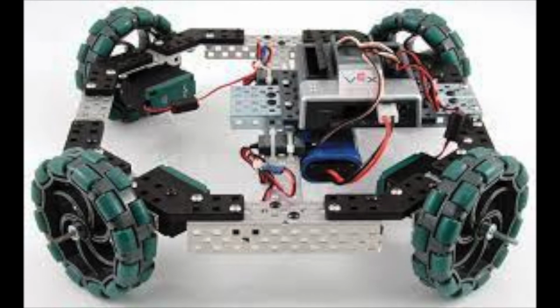Another problem with holonomic drives is that it takes up a lot of space due to the wheels' angles, because the wheels have to be 45 degrees to the main direction of movement in order for all 4 motors to be moving when it goes forward. That means that mounting the wheels and mounting the motors takes up a decent amount of space, because they're 45 degrees to the main robot chassis.